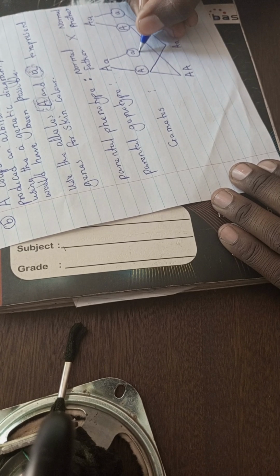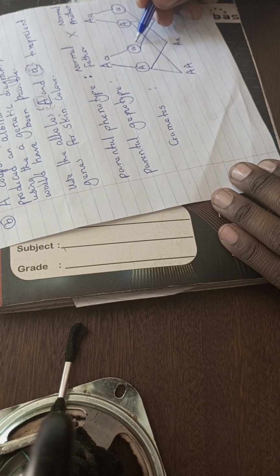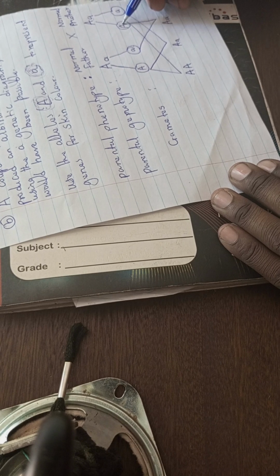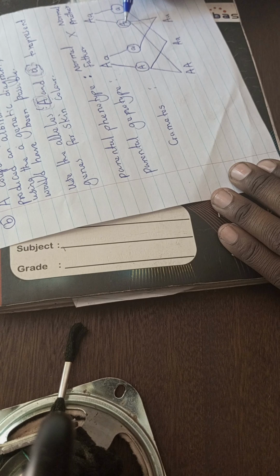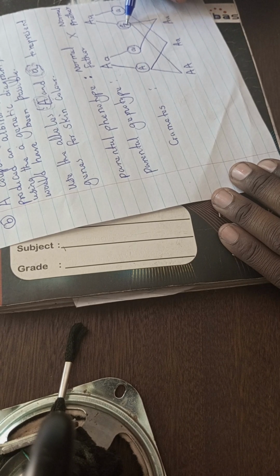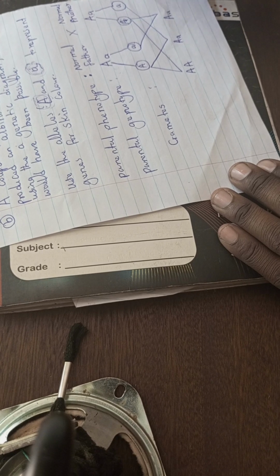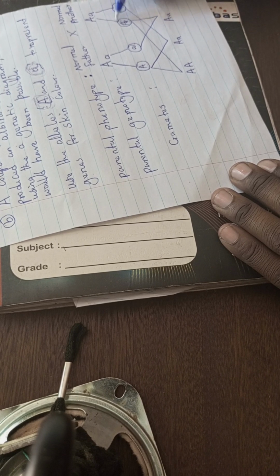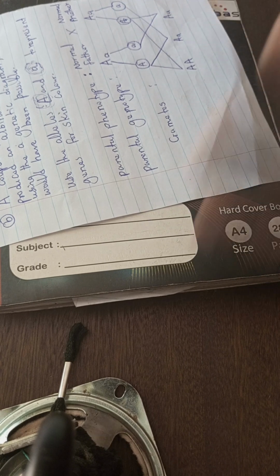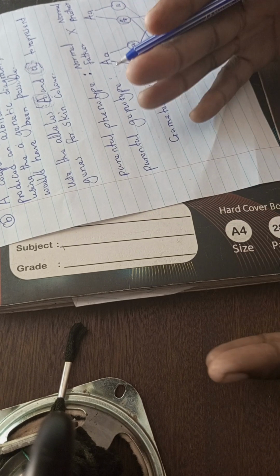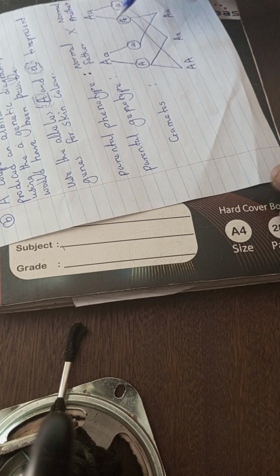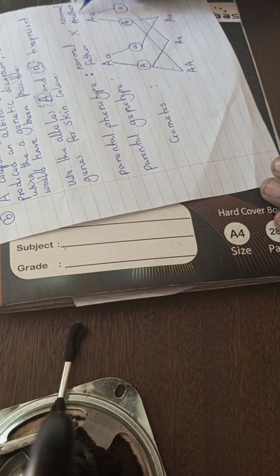Now, see, even if the small letter comes first, the capital letter is more powerful. Like I said previously, this one being in front doesn't mean it is more powerful. The capital letter is more powerful than a small letter. This is the recessive allele which is responsible for causing sickness. And this one is responsible for making a normal person, normal father, normal mother. It's because of this character of a capital letter.